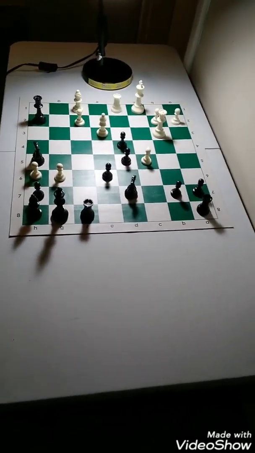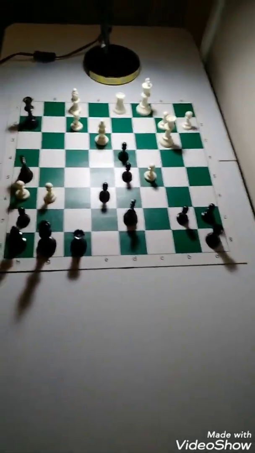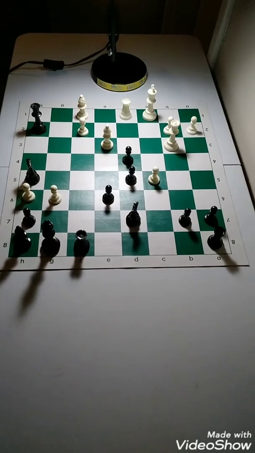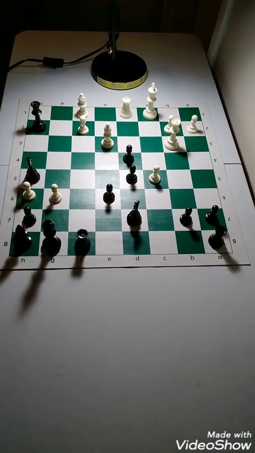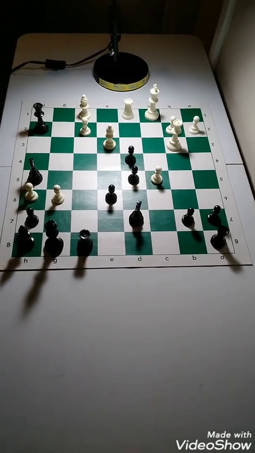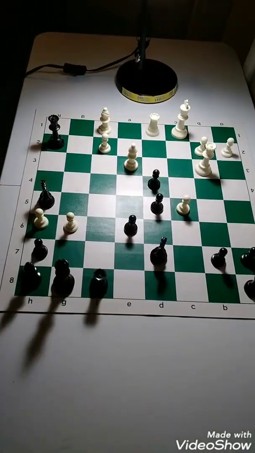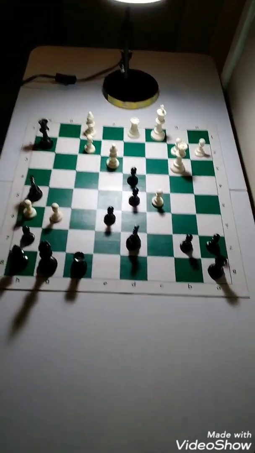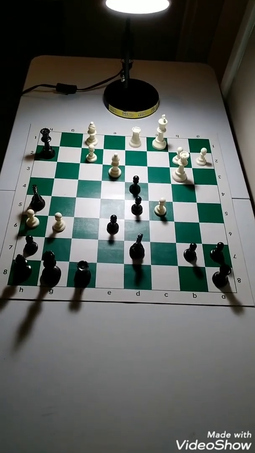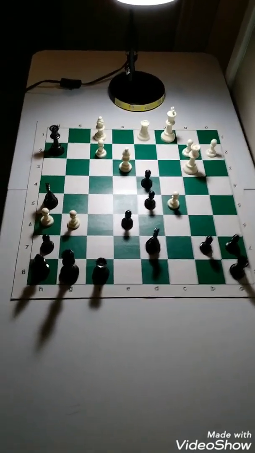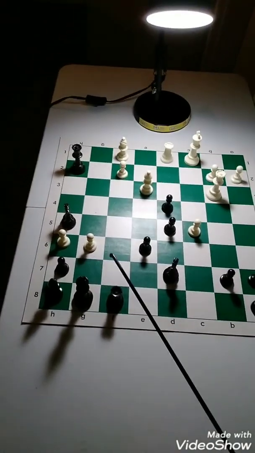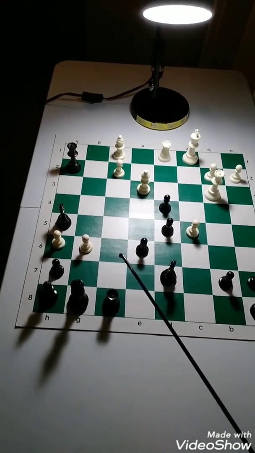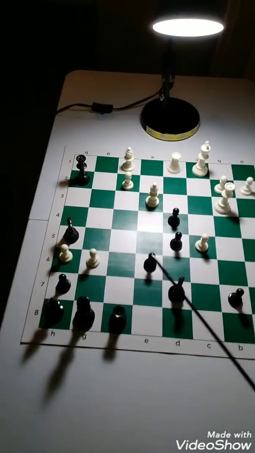So as I was saying, this is the position that we left off at. I'll try to use my stick instead of the laser pointer because I think in this instance the stick will work better.